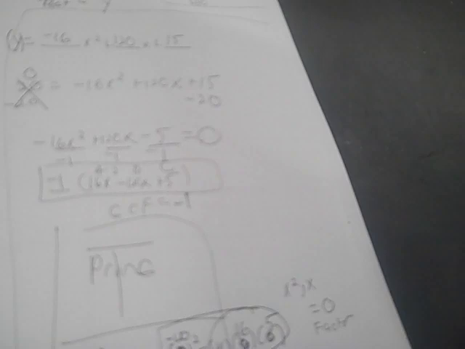That's the minus I already put there. So it's 4 times 16 times 5, 320. So I take 14,400 minus 320 equals 14,080, and I find the square root of it.